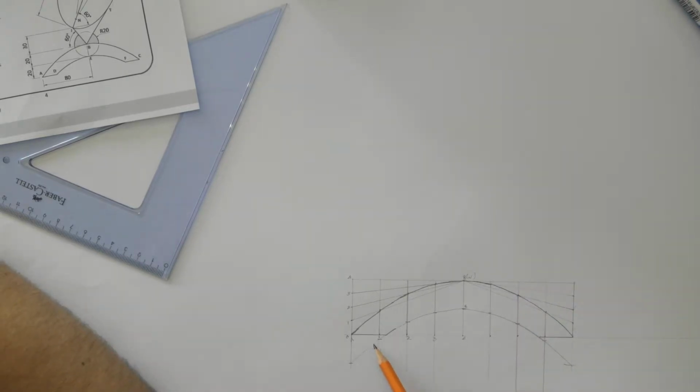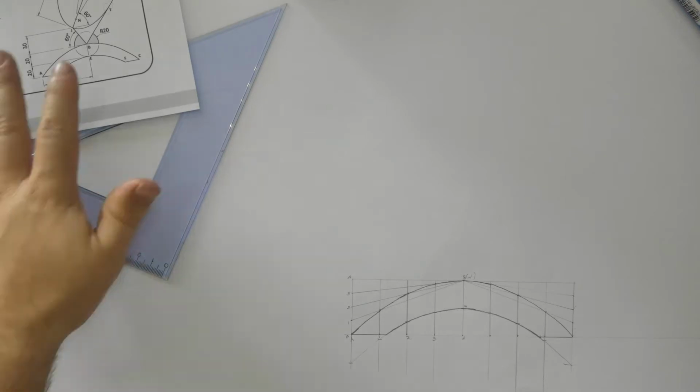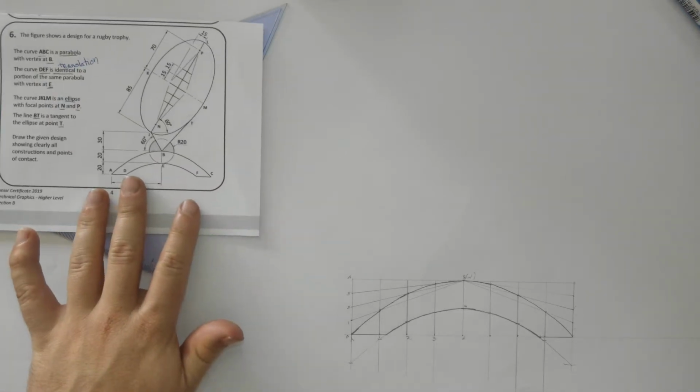Now if you don't have it going below the baseline, an outline of the curve, you're asking to lose marks, because how else can you judge it accurately? Okay, so that's that part done. Now we're going to deal with the ellipse.